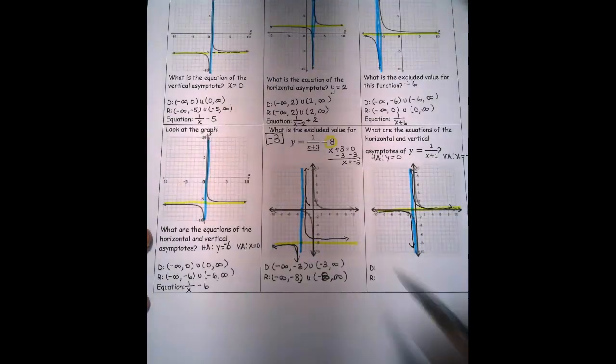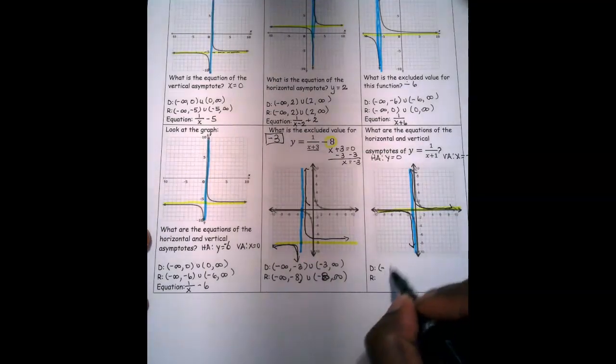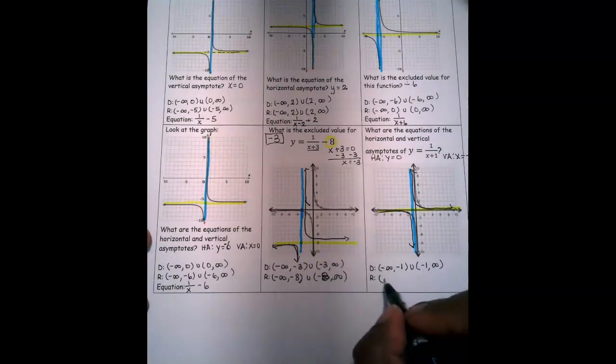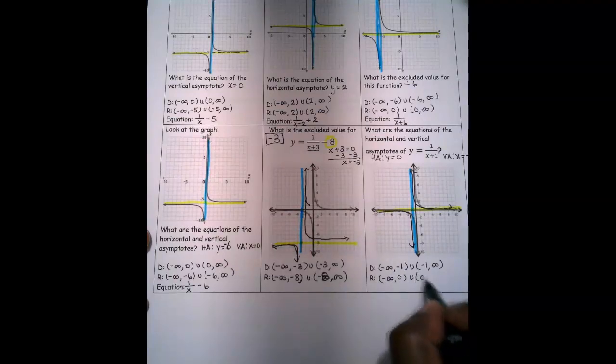And that's what that would be. Our domain would be from -infinity to -1, or -1 to +infinity. And our range would be from -infinity to 0, or 0 to +infinity. All right, now you go ahead and take your turn.